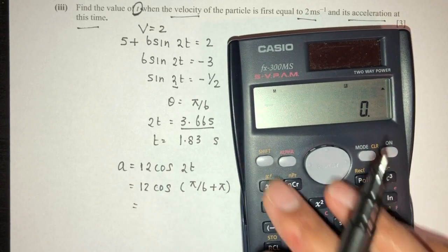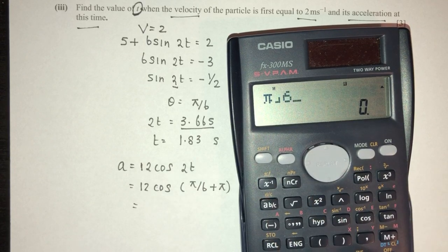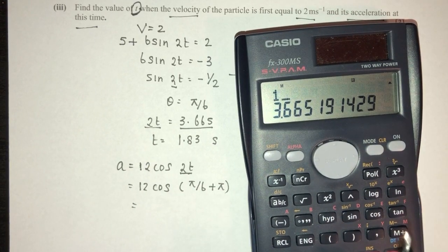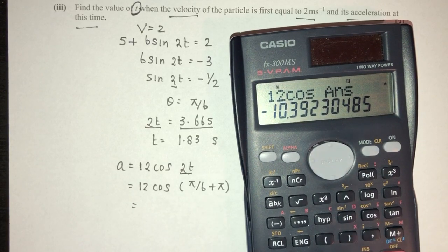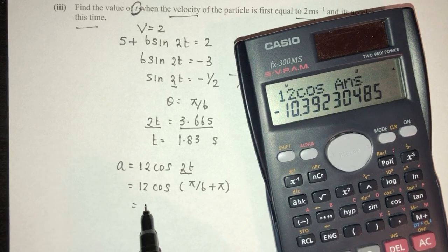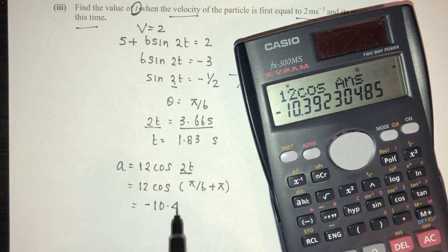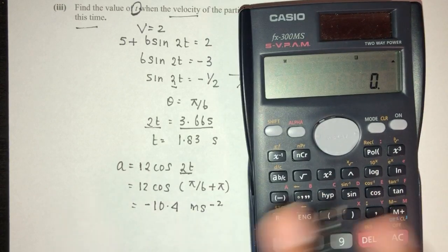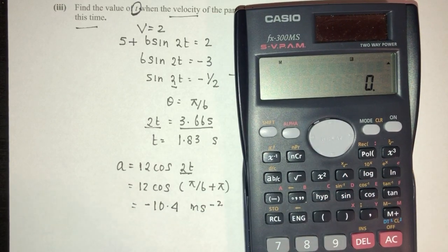So again, pi by 6 plus pi, that is 2t. So 2t, we have 2t here. So 12 cos of answer, that should be minus 10 point something, minus 10.4 meters per second square. So let's double check in terms of decimal place because the value is not exact anyways.